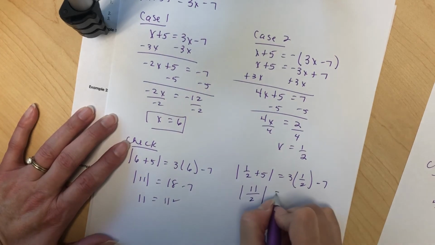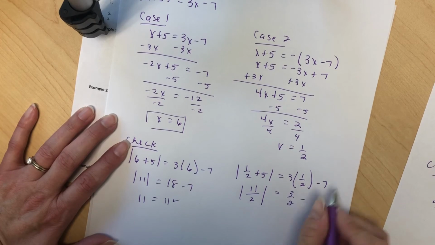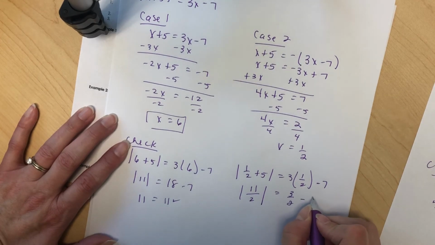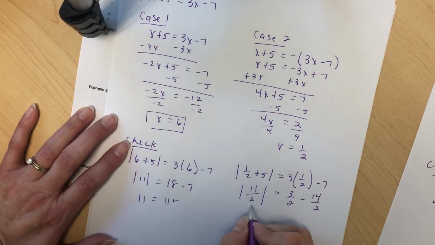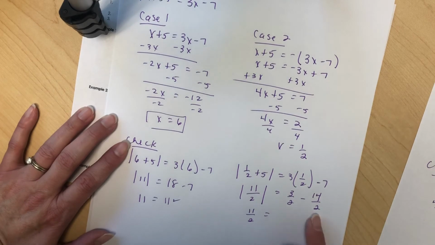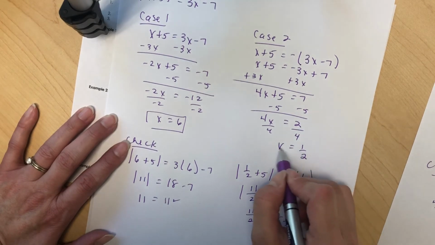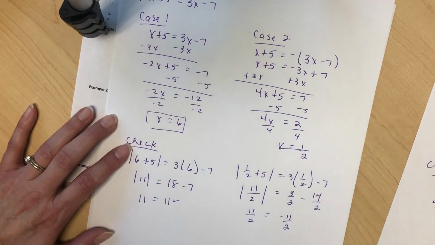The absolute value of 11 halves equals 3 halves minus 7, or minus 7 is 14 halves. So the absolute value of 11 halves is 11 halves. And 3 halves minus 14 halves is negative 11 halves. And that is not equal, so this one does not check. So the answer is x equals 6 for example 3.